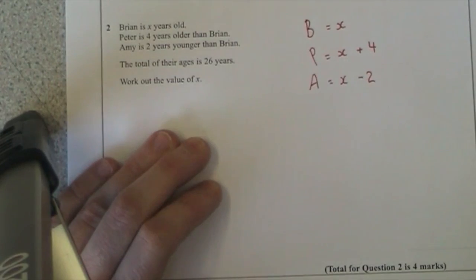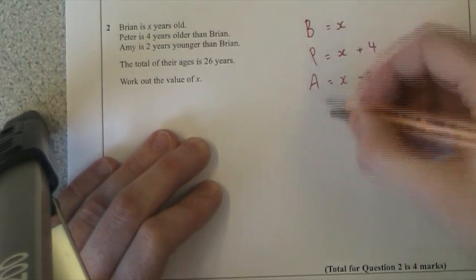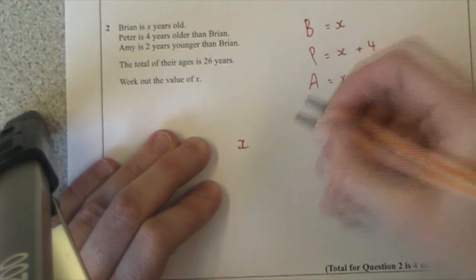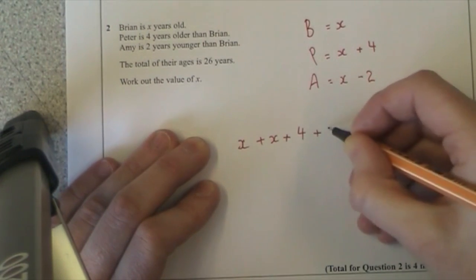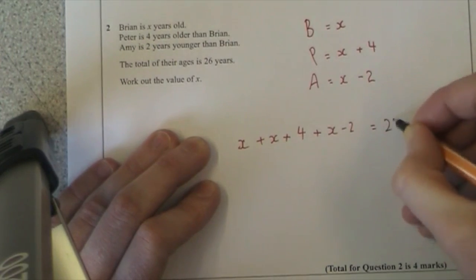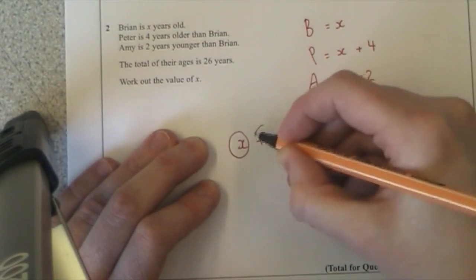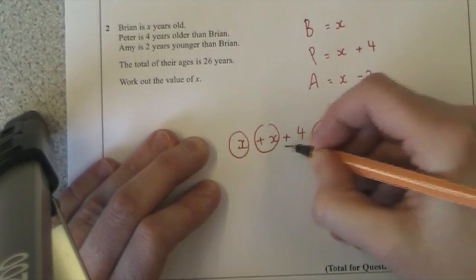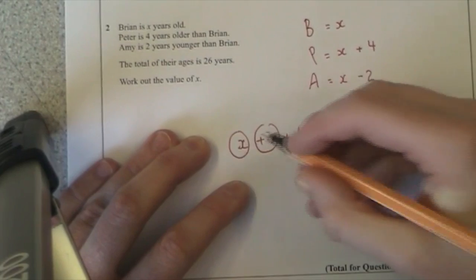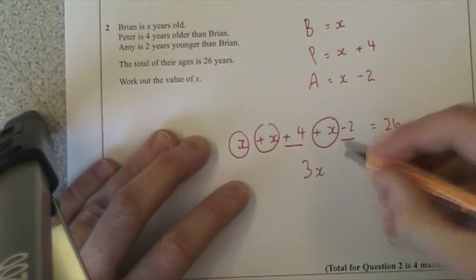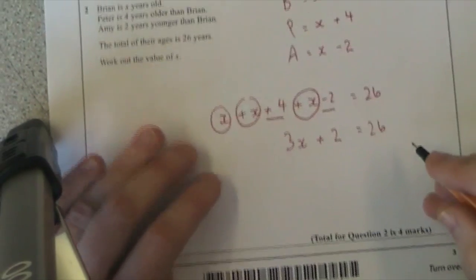So what I'm going to do here is write an equation from these that equals 26. So all of these things added together will equal 26. So Brian's age, add Peter's age, add Amy's age is going to equal 26. Now I just want to collect up these like terms to make this easier. So all of my x's I can add together, and my numbers I can add or subtract. So I've got 3x there, 1, 2, 3, and I've got 4 minus 2, which gives me 2. Is 26. And now I'm going to go ahead and solve that like I would any other equation.